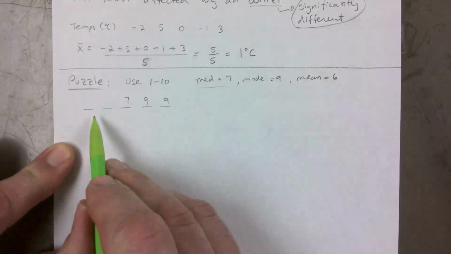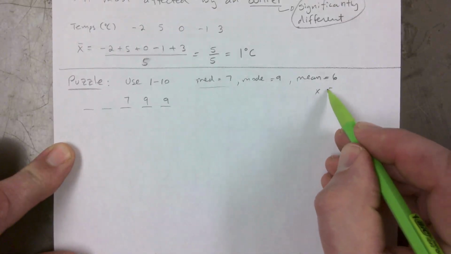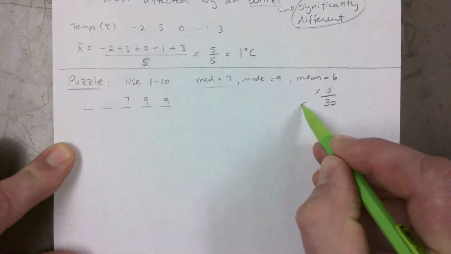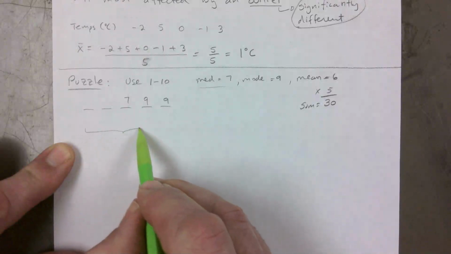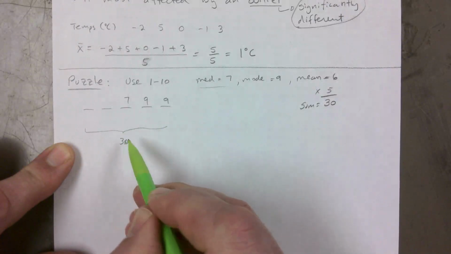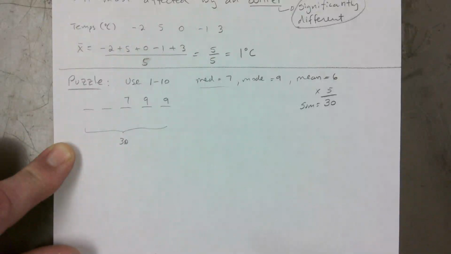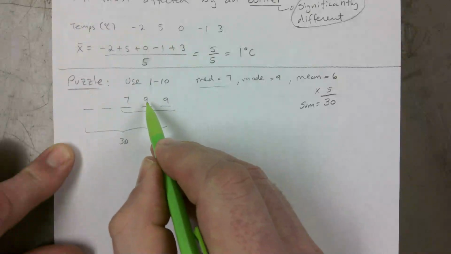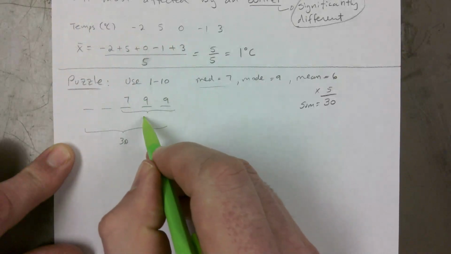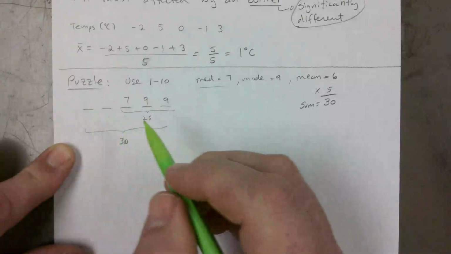And then the mean is supposed to be 6. So knowing that there are 5 values, I'll just multiply that by 5, so I'm supposed to get a sum of 30. If I add all 5 of these up, I'm supposed to get 30 to get that average of 6. In this case, I got 9 and 9 is 18 plus 7 is 25. So I need the remaining two to add up to 5.